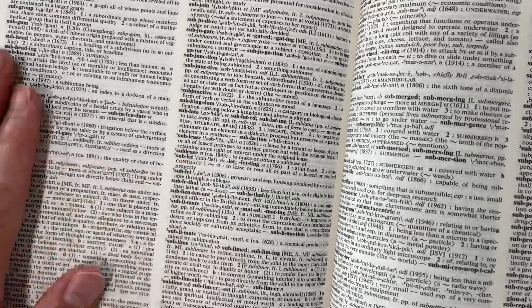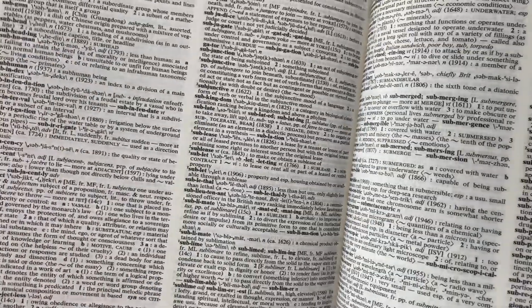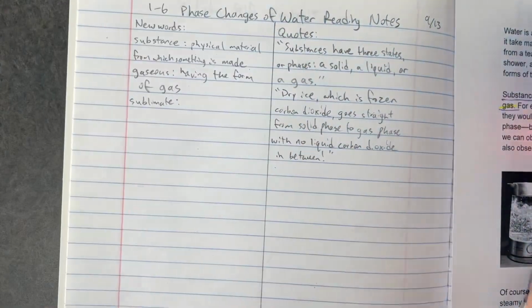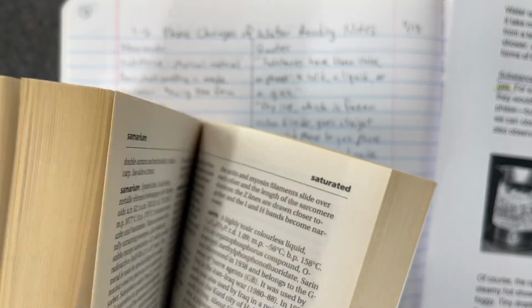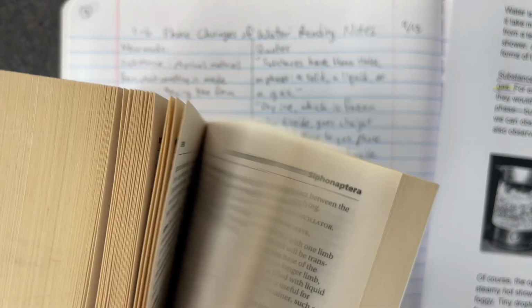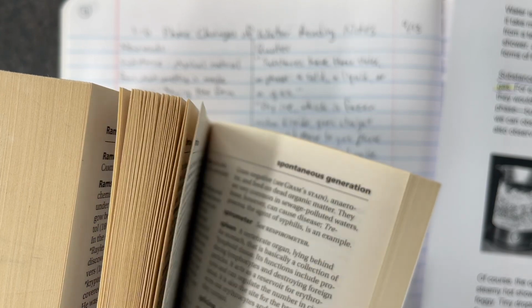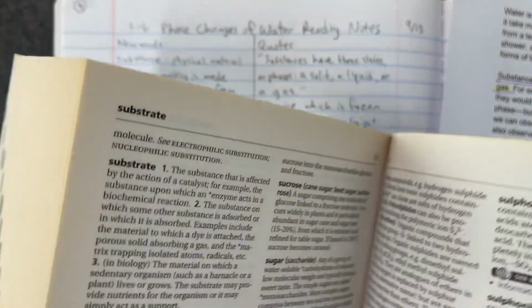Okay, so it seems like we're not getting an answer that makes sense here. So we're gonna close this. And we're gonna move on to our dictionary of science. Hopefully it has the science definition of sublimate. S-U-B, S-P, S-T, S-T, sub, oh, I missed it.